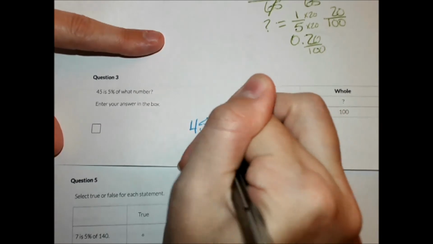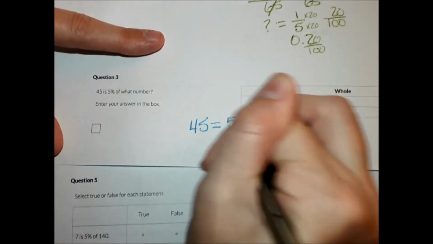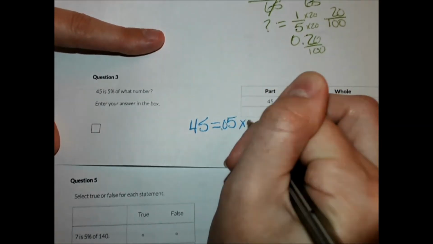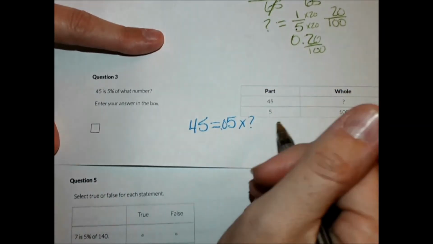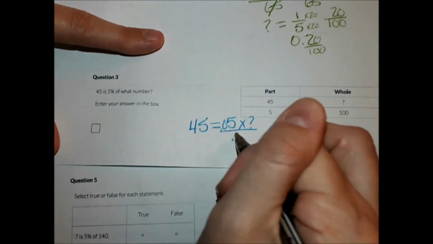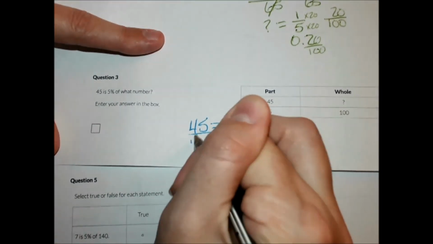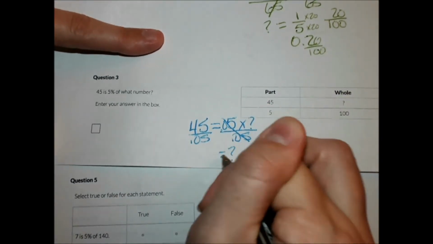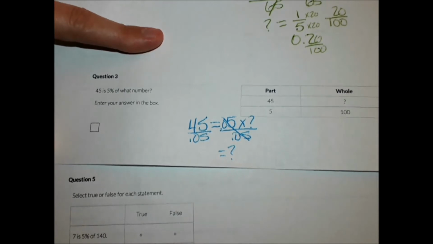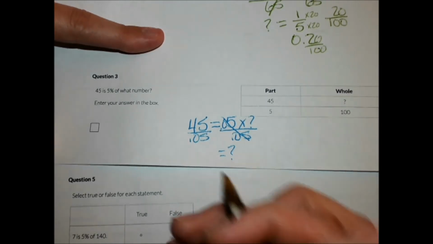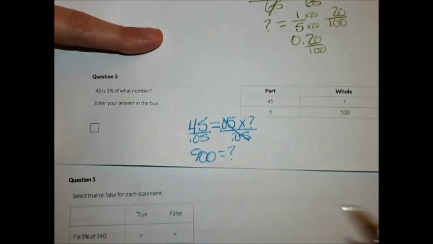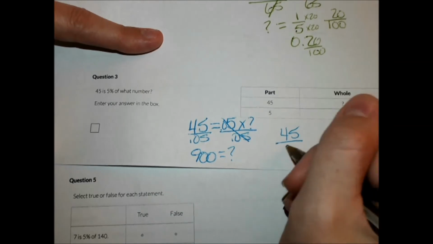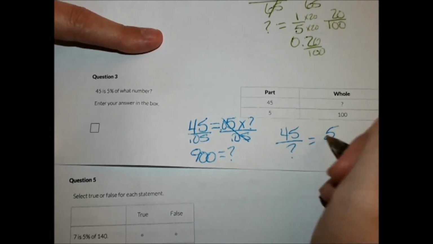45 is 5%, and I'm going to write that as 0.05 of what number? So I'm going to go backwards. I'm going to divide by 0.05 because I'm trying to get that question mark by itself. Now this one I would use my calculator on. If you want to do it by hand, that is fine, but you don't have to. You get 900. Now how could I do that as two fractions?